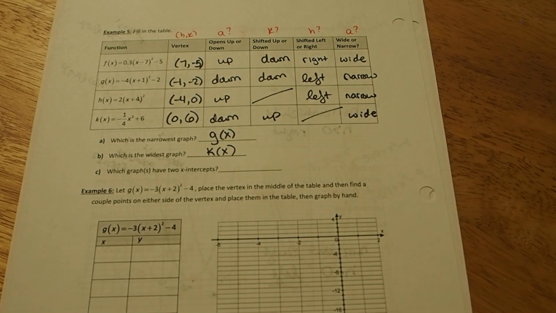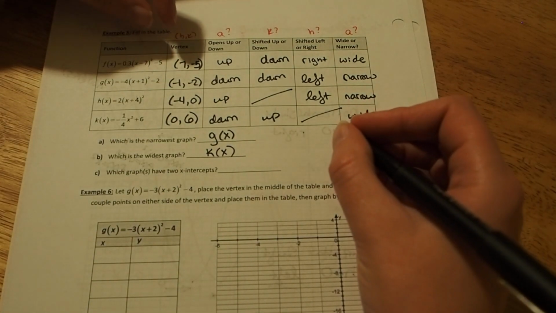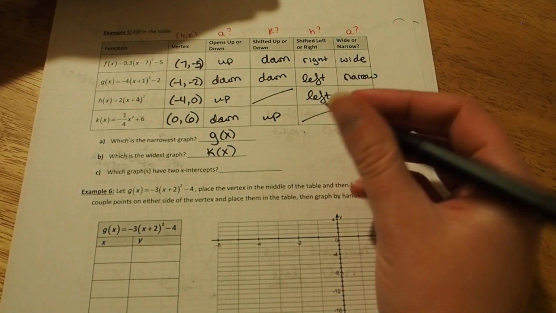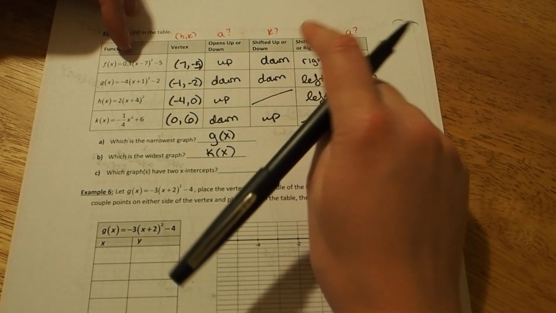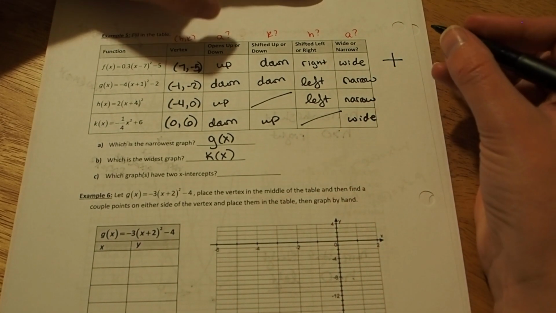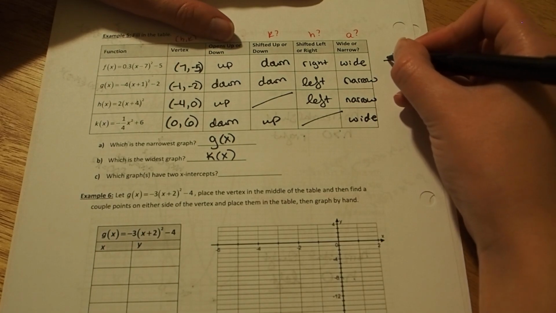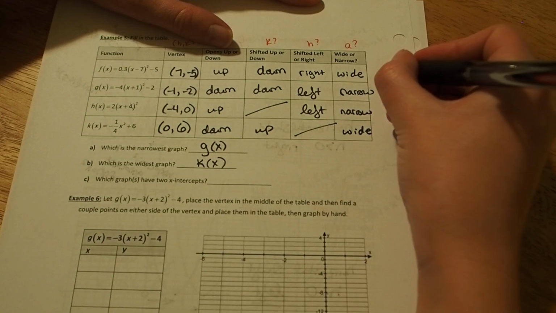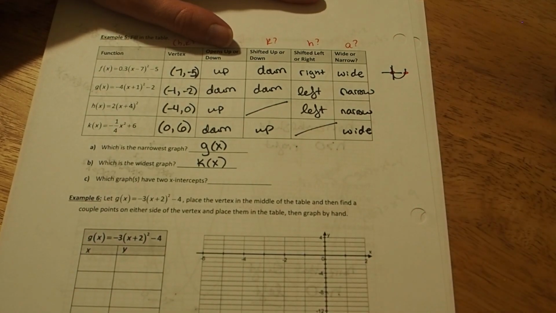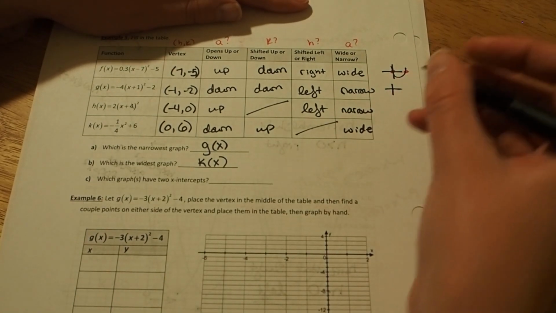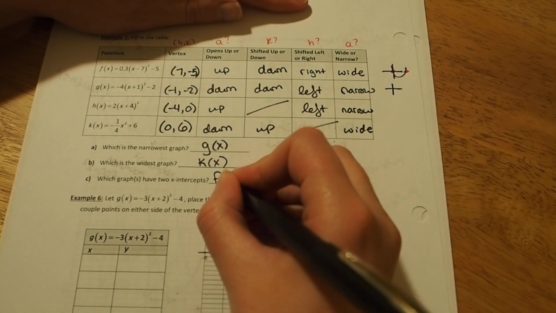Which graphs have 2 x-intercepts? Okay, I gotta think a little bit harder on this one. So it's going to be based on how they're oriented and how they're shifted. It's going to be based on these 2 columns. So the first one, let me just draw each of these over on the side right here. The first one opens up, but got shifted down. And since it got shifted down, it is going to have 2 x-intercepts since it is opening up and shifted down. Okay, so 2 x-intercepts, certainly F.